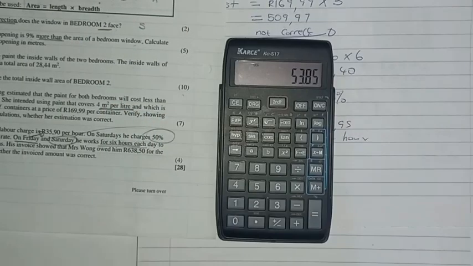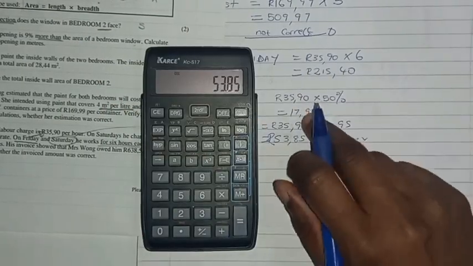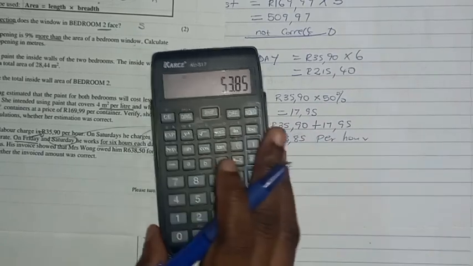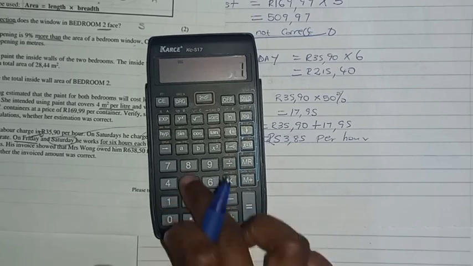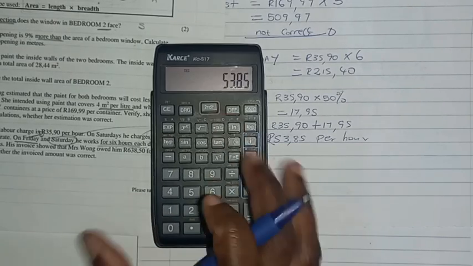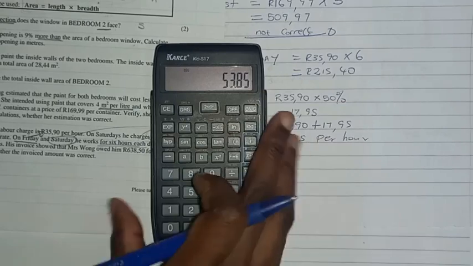Let me just show you something. I calculated the 50% first, and then I added that money back, and it gave me the charge per hour for Saturday. I could have also said 35.90 times 150% and check the answer, 53.85. So there's no trick that I'm doing.